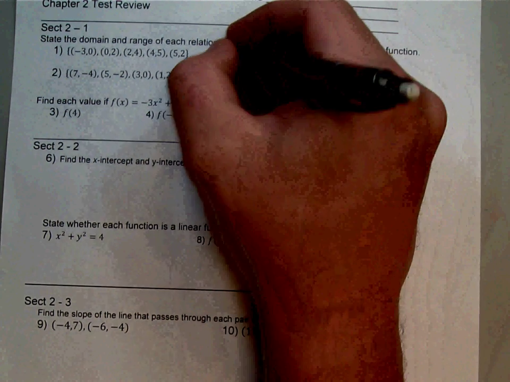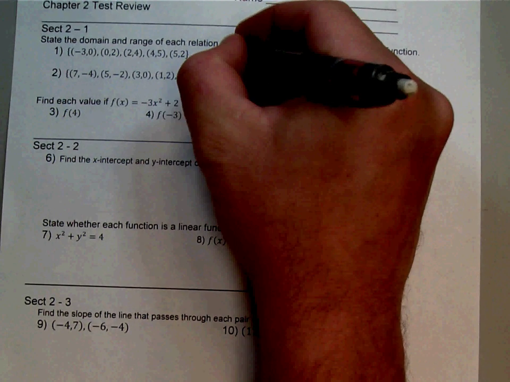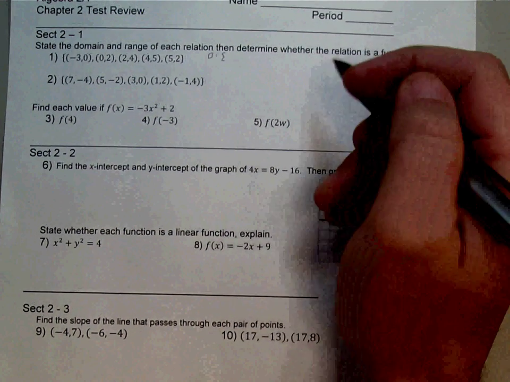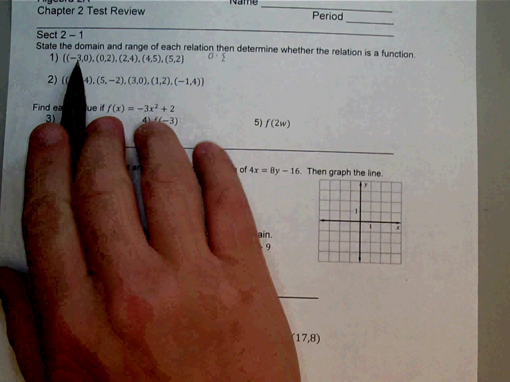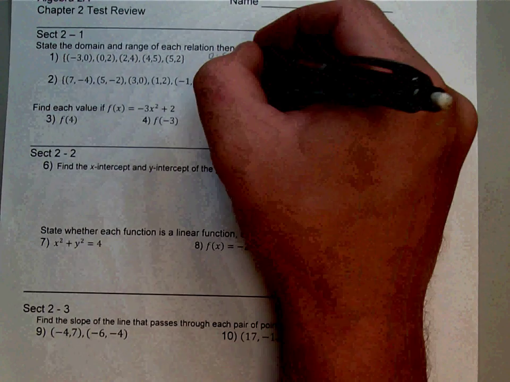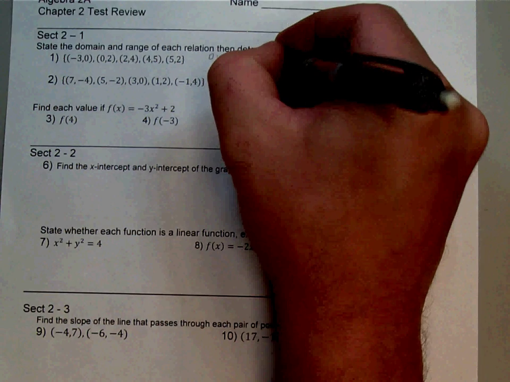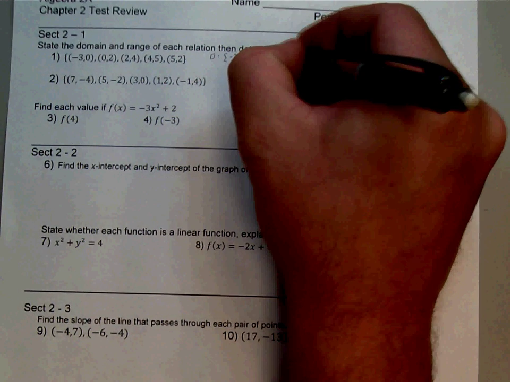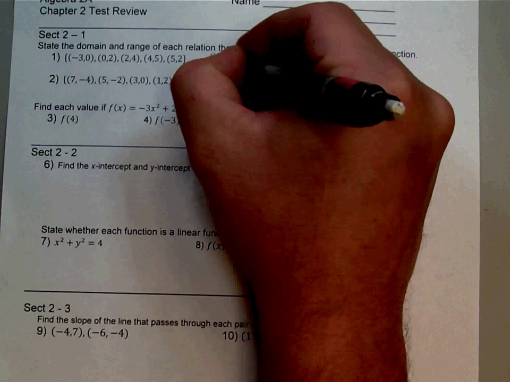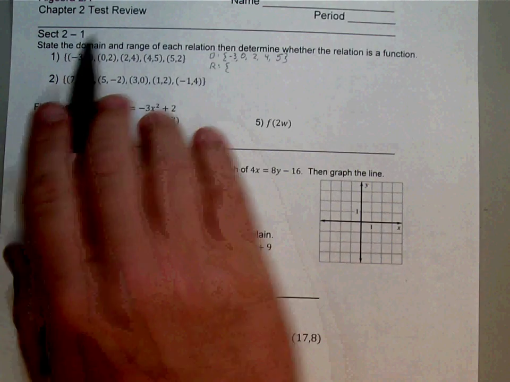Alright, number one, state the domain and the range. So for domains, make sure you list all the x values, do it from least to greatest, and don't repeat if there's any repetition. So the smallest one is -3. Then we have 0. Looks like they're all in order already. 2, 4, and 5. There's the domain. For the range, we do the same thing, but with the y's.